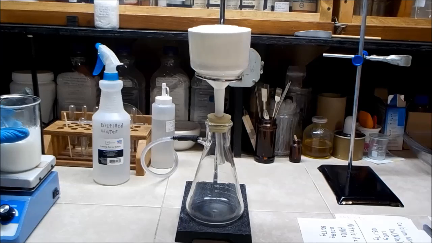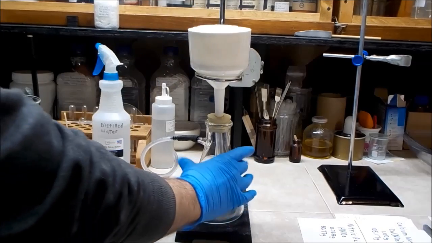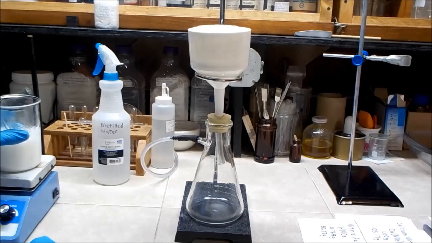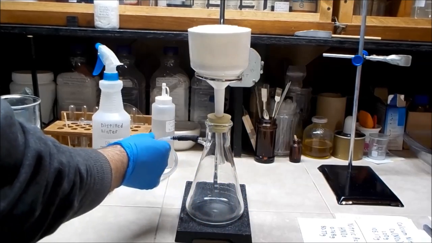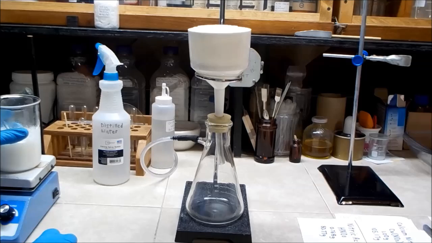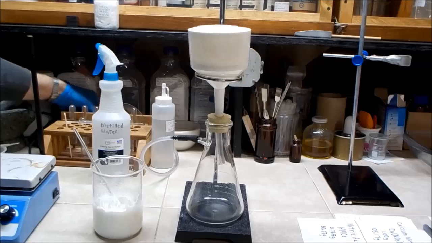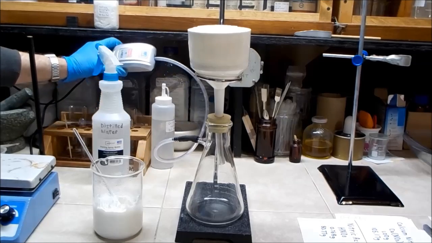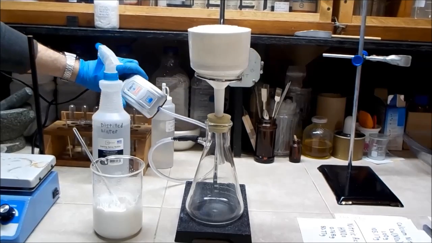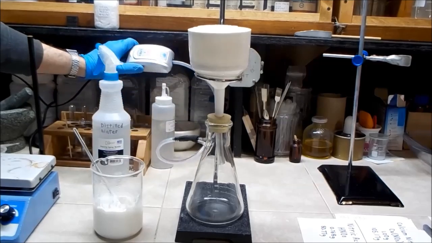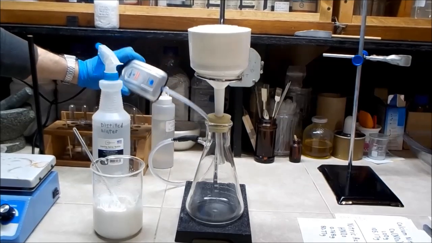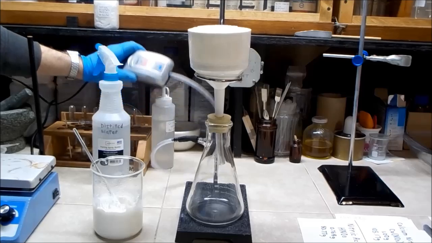So the setup here is just a coffee filter with this vacuum filter flask and a little vacuum hose here. And it's not a strong vacuum, it's just this little tiny pump here, but it actually helps a lot, and it's very inexpensive. I bought it on Amazon.